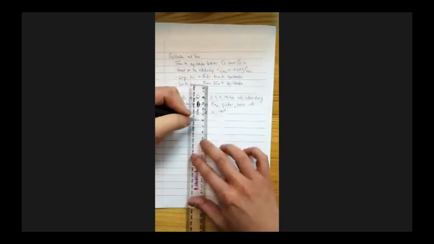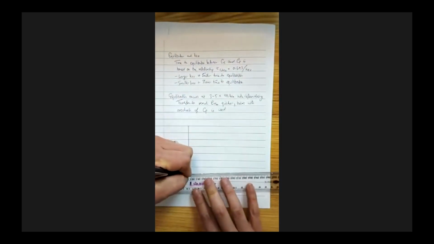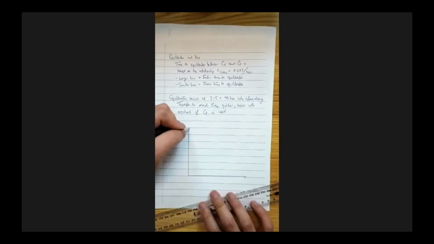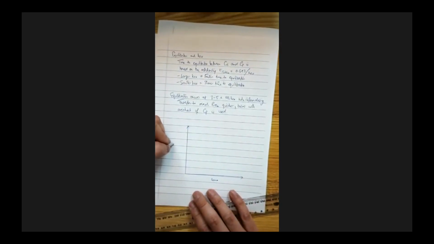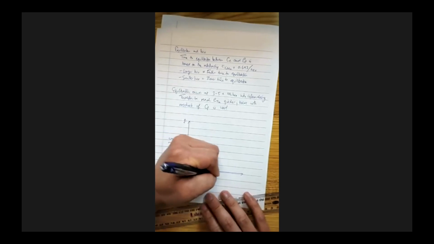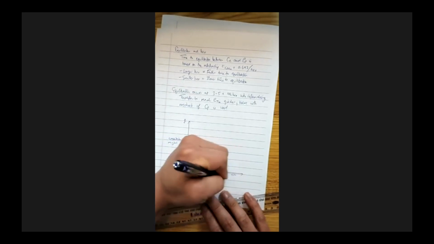And we can quickly draw a diagram. I've got time here, and I've got concentration in mics per mil, 0 to 8, and 200, 400, 600 seconds.